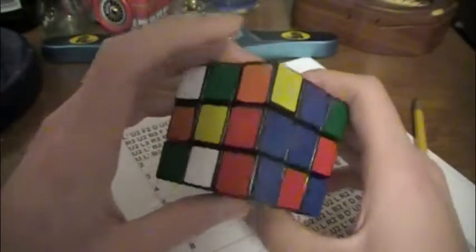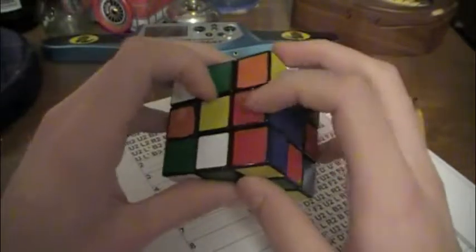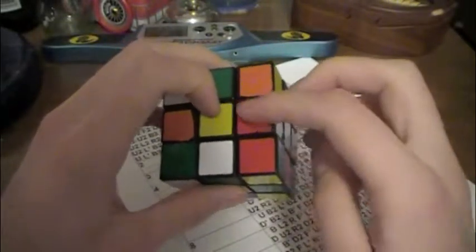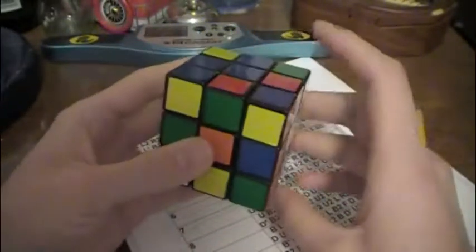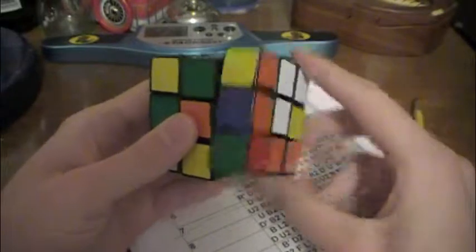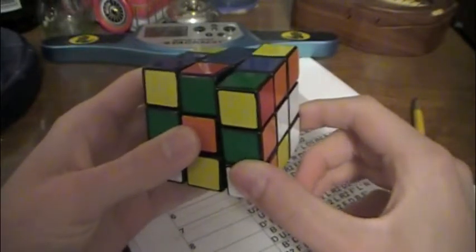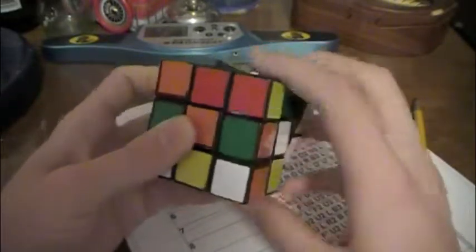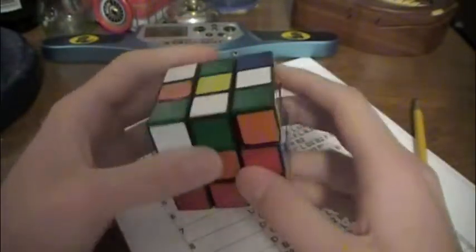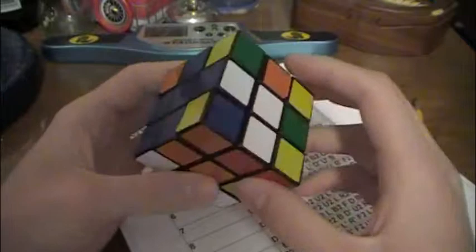yellow one. And if you look over here, you can see that the opposite color from right here, where this will be permuted, is red. And since orange is opposite red, you just have to do an R, and it's in the right spot. So then you do a U prime R2, and you have your cross after a simple U2.